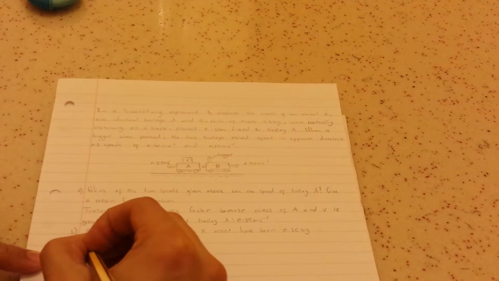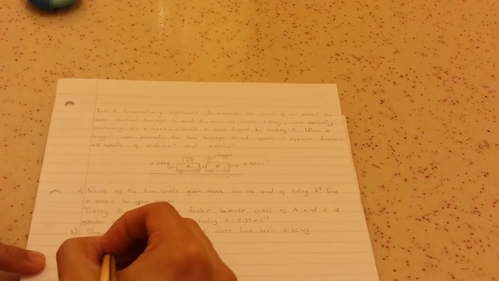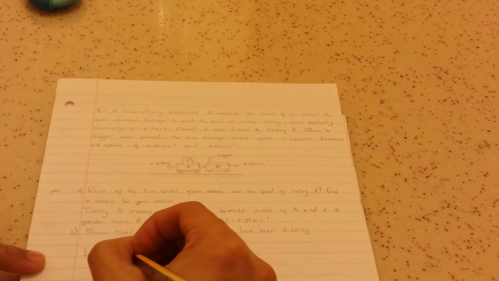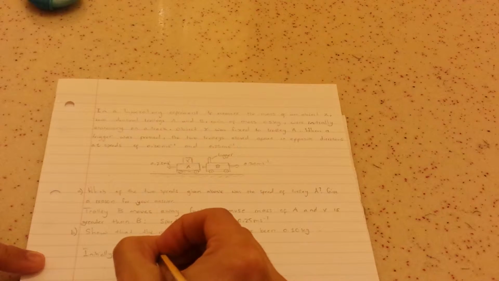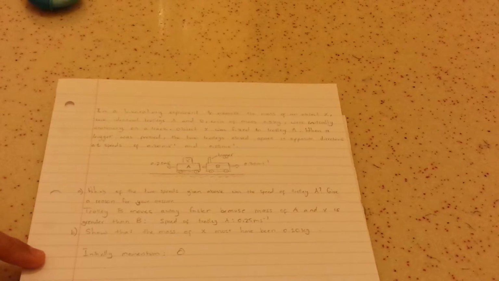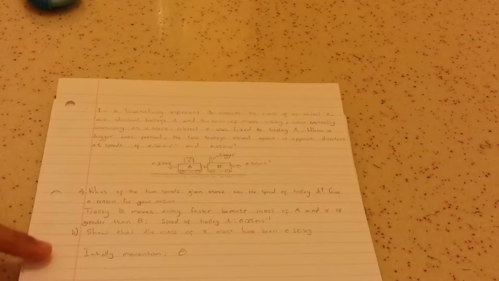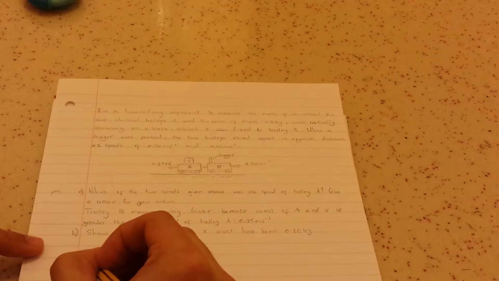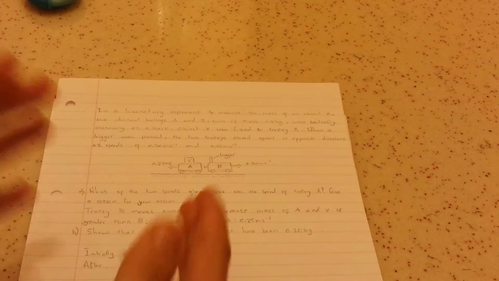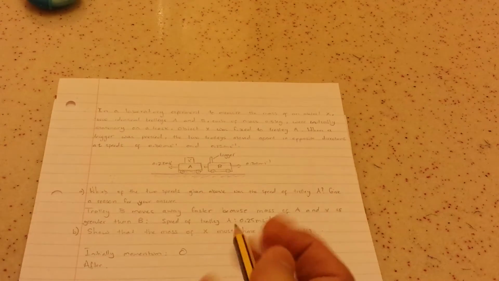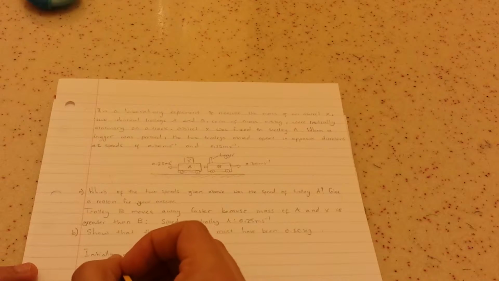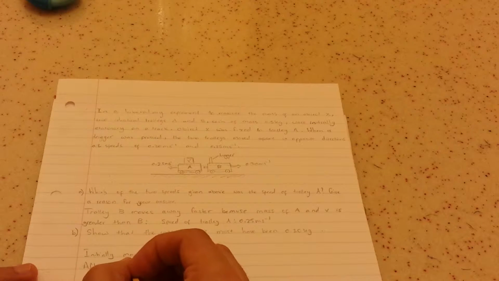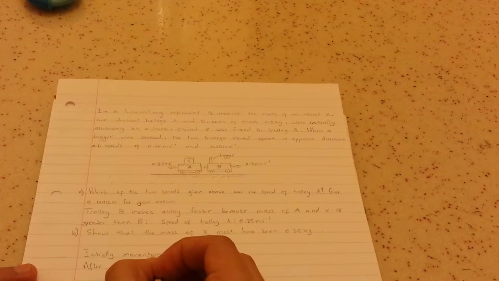So initially momentum is 0. Well, what's momentum afterwards? Okay, let's just write after. So the trigger's been pressed, then trolleys A and B move away in opposite directions, away from each other. So what's the momentum after?